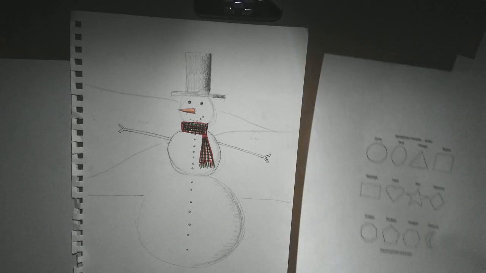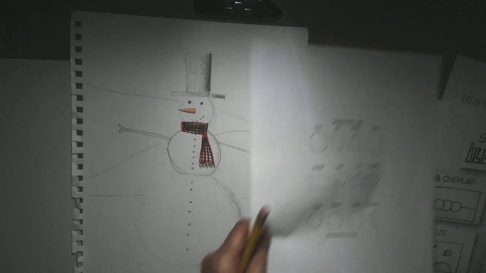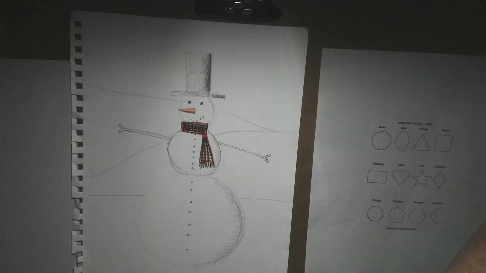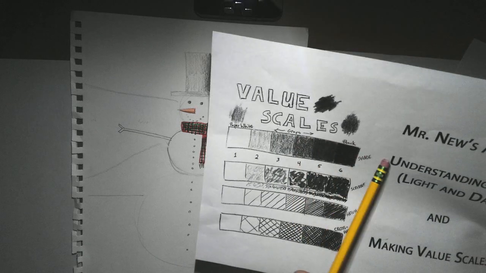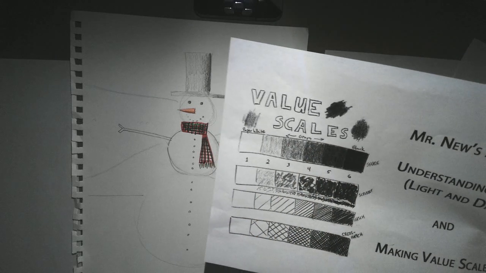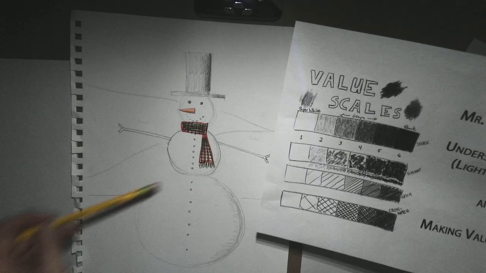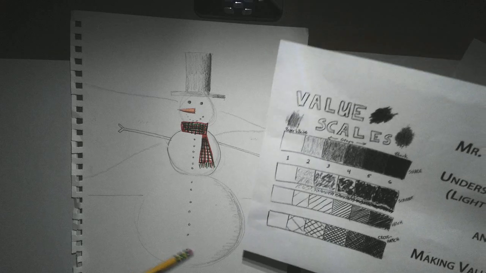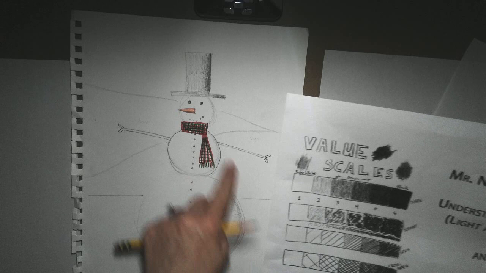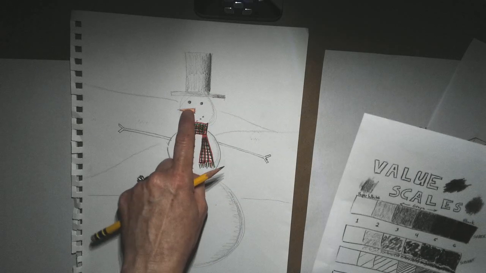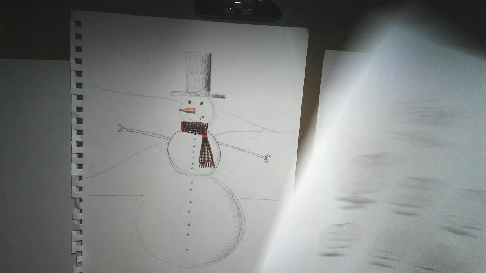draw our snowman. Now, I'm going to show you one thing today that we have not talked about, and that is value. So value is how light or how dark something is. Now, the second graders, maybe even some of the kindergartners and first graders, once we're done drawing our snowman, I'm going to show you how to add just a little bit of value to your snowman and your hat and maybe even your nose to give our art some form.